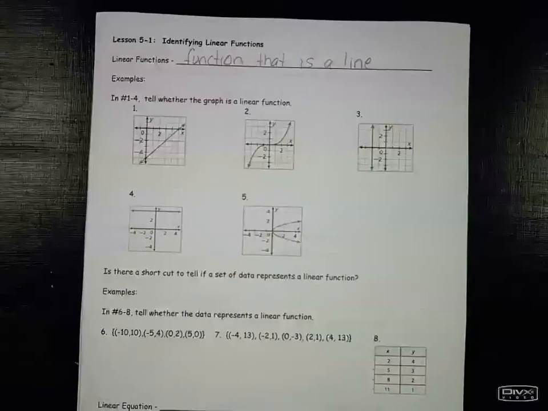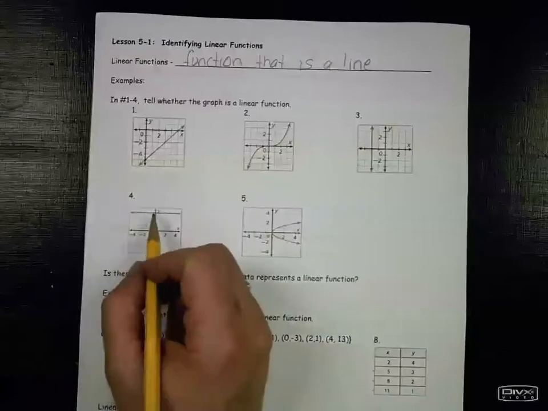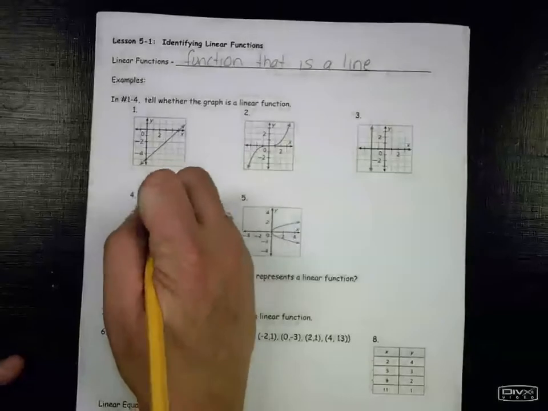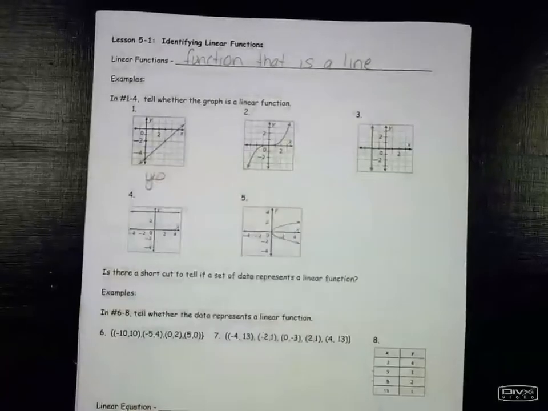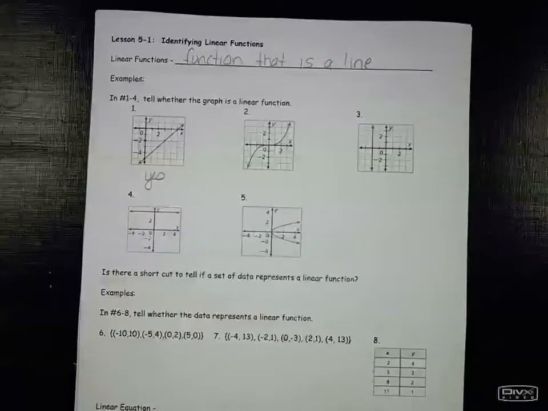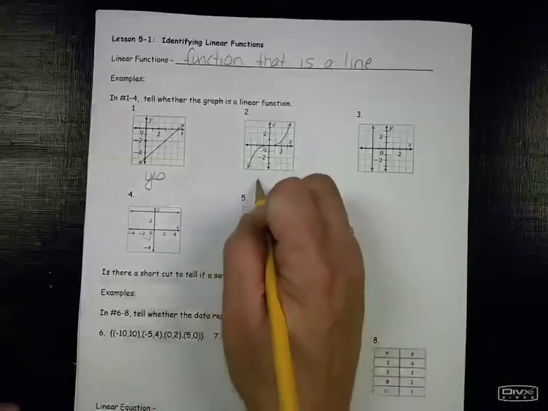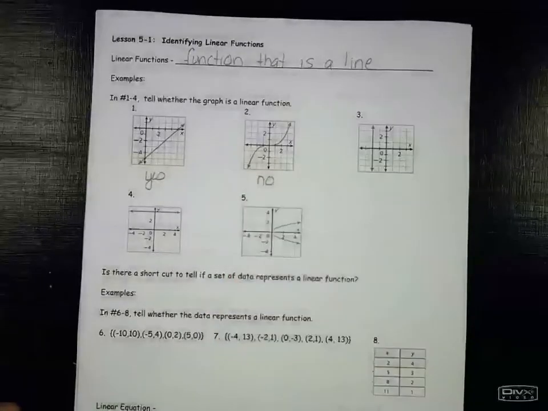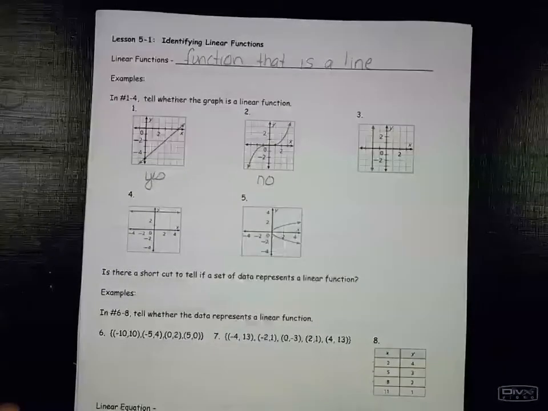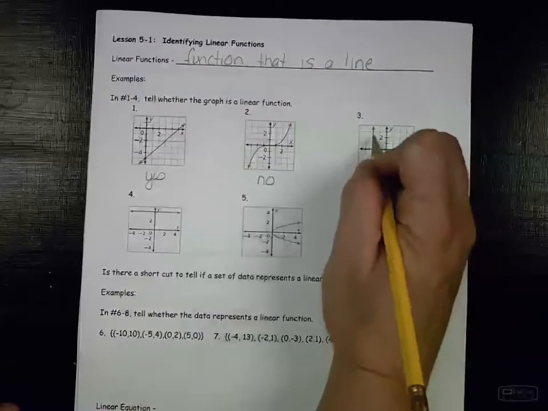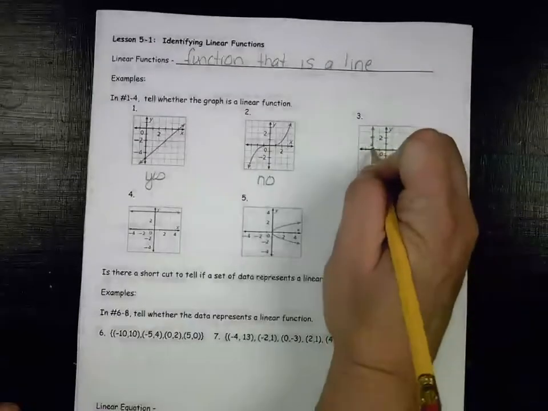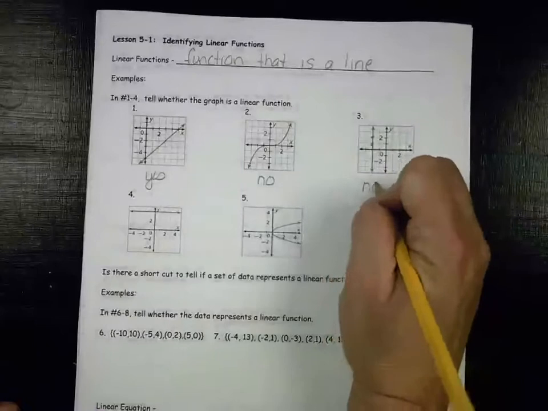Number 1, is that a straight line? Yes. And is that a function? That will be a yes. Number 2, is that a straight line? No. So that will not be a linear function. Number 3, that is a straight line. However, number 3 is not a function. So this one will be a no.